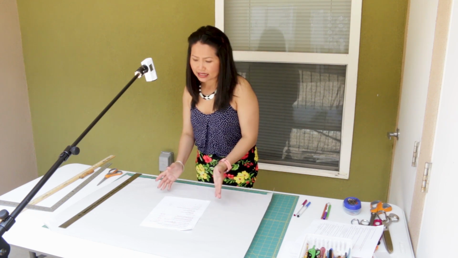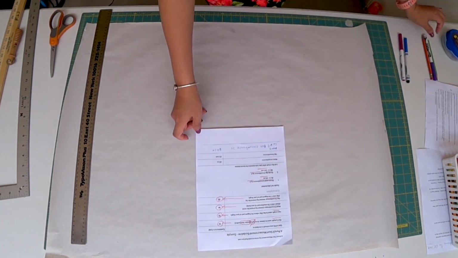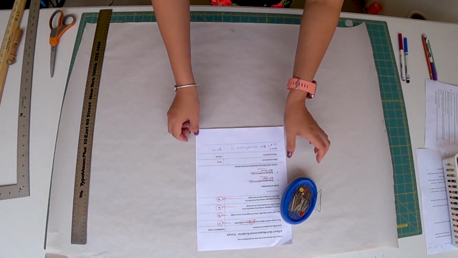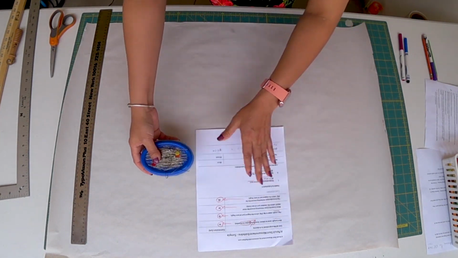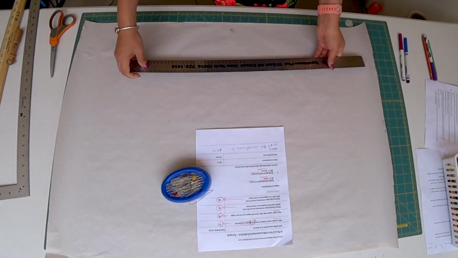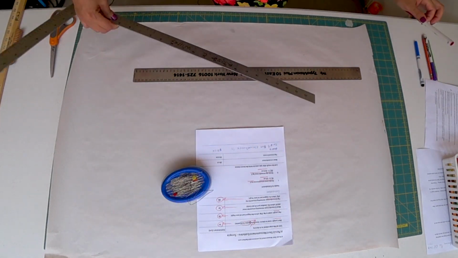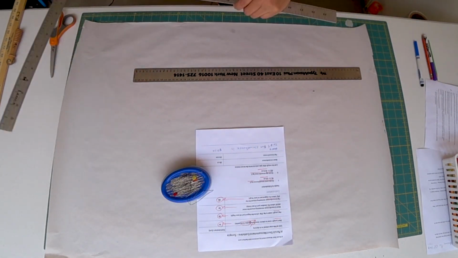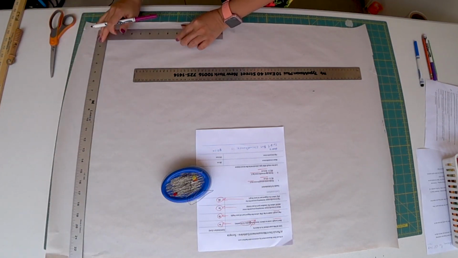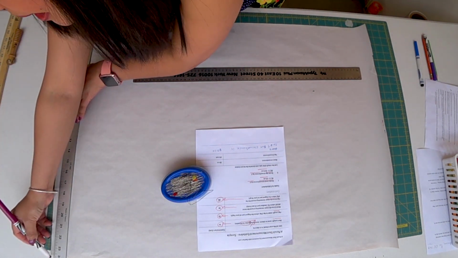Okay, so now I'm going to guide you through how to draft this pattern. All right, are you with me? Let's do it. So we're going to use this data from the skirt guideline. Begin by straightening out your hem allowance. I like to use the square ruler to do this because it saves me time.